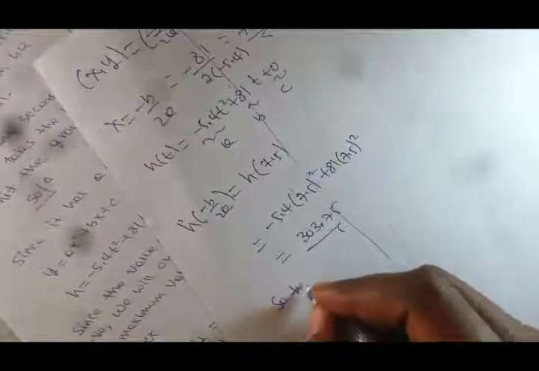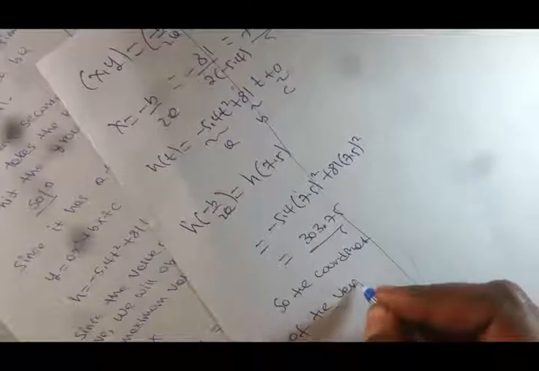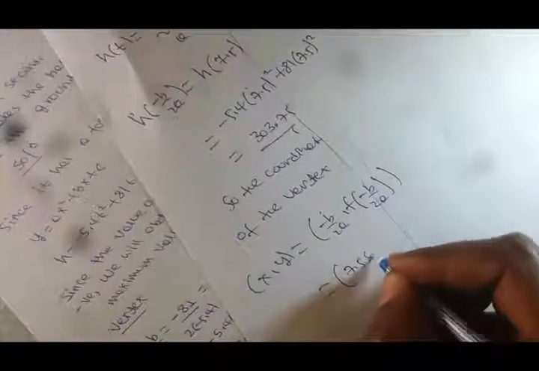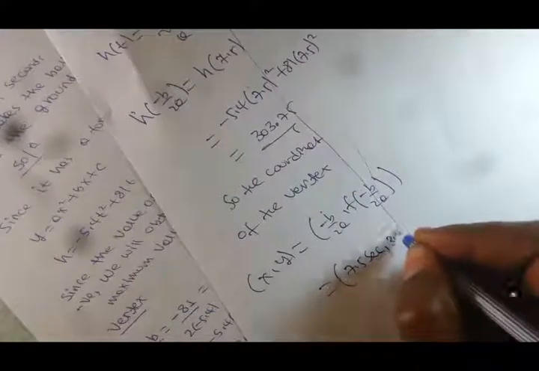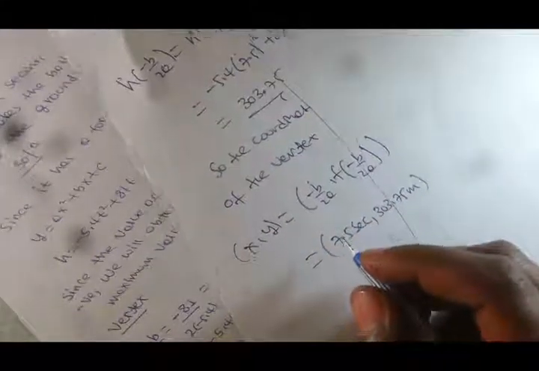So the coordinate of the vertex is x y. This is equivalent to minus b over 2a and f of minus b over 2a. This is equal to 7.5 seconds and 303.75 meters, and we are asked to find the maximum height the ball will reach.